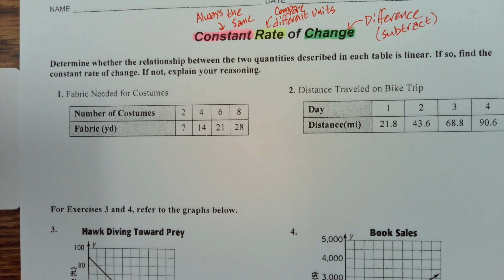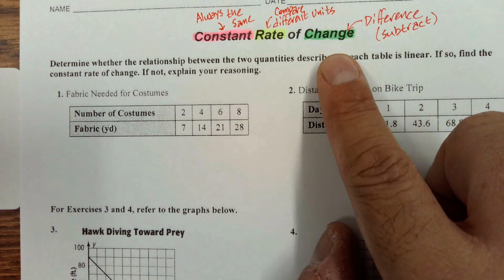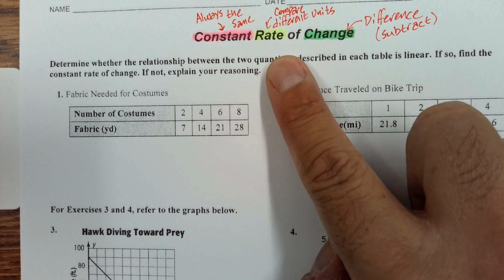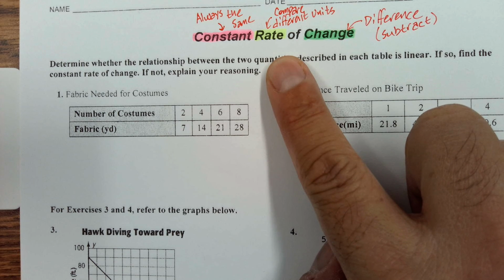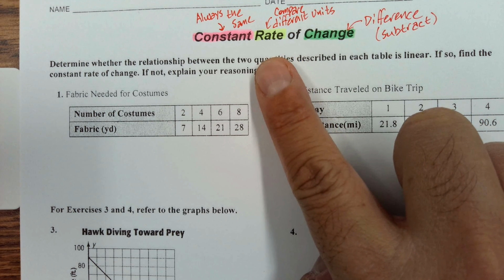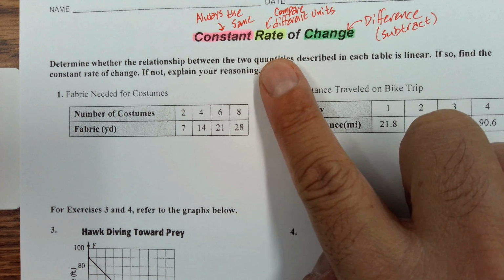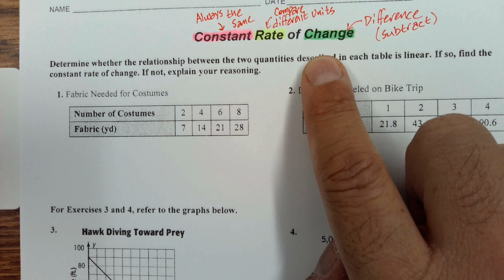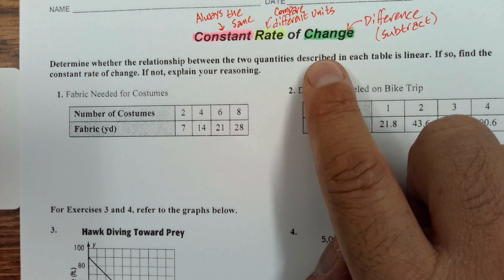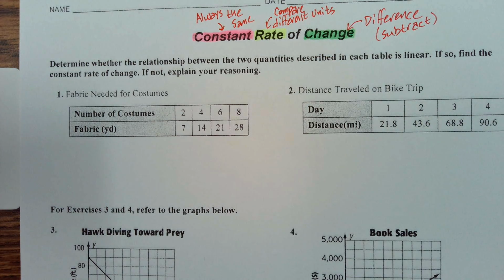So constant rate of change means we find the difference, we set up a rate or a ratio basically with different units, and we want to make sure that it's the same all the time. If it is, then we got a constant rate of change. We'll always have a rate of change. The thing is, is it constant? And we're going to check on that right now.